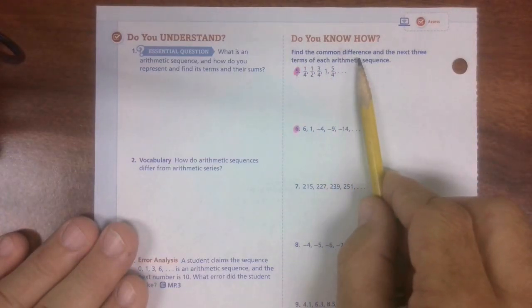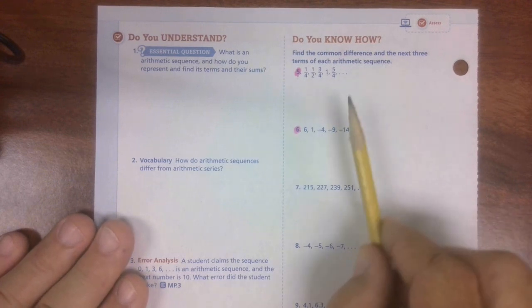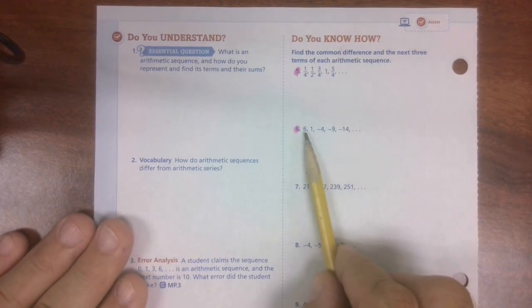So first of all, the instructions say find the common difference. We talked about that in the pre-lesson. And the next three terms of each arithmetic sequence. All right, so we look at number 6 and we go, okay, what's the pattern here?